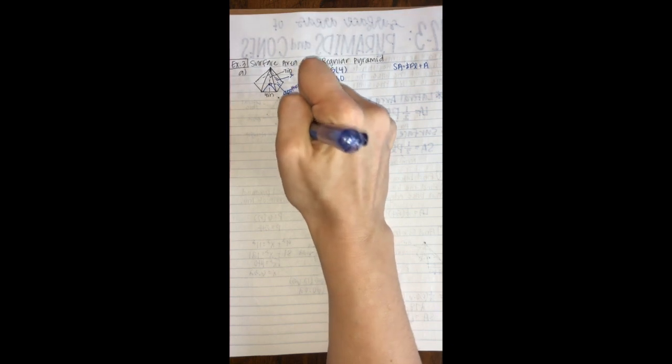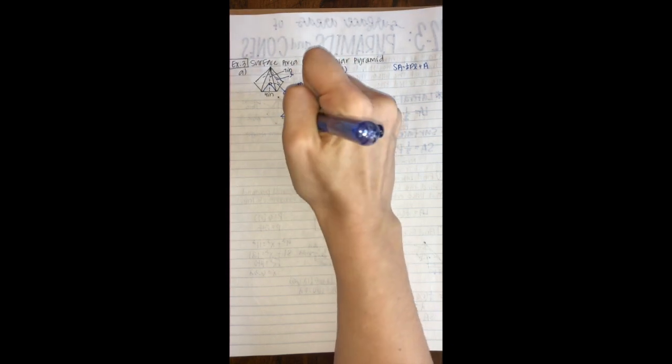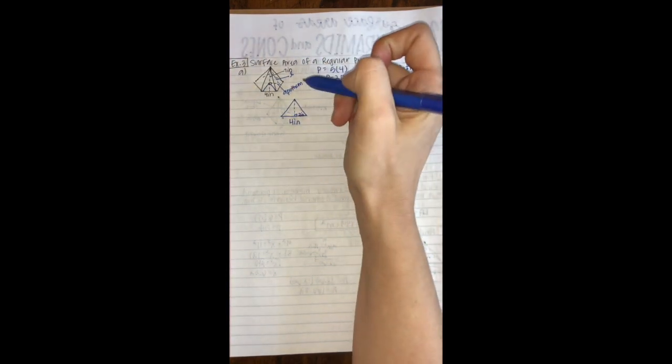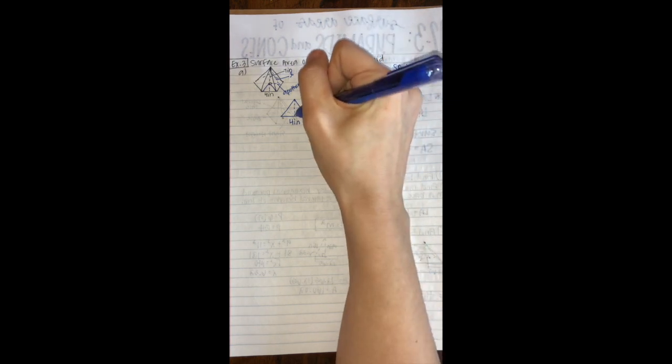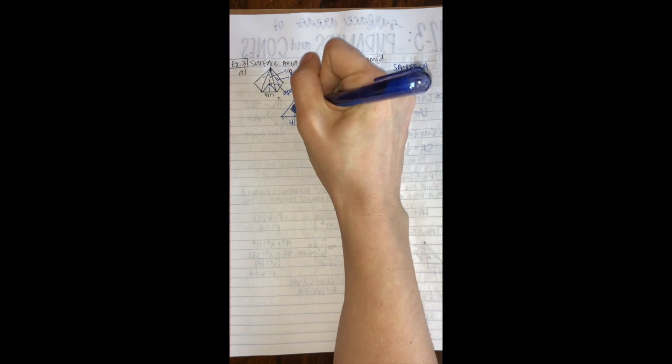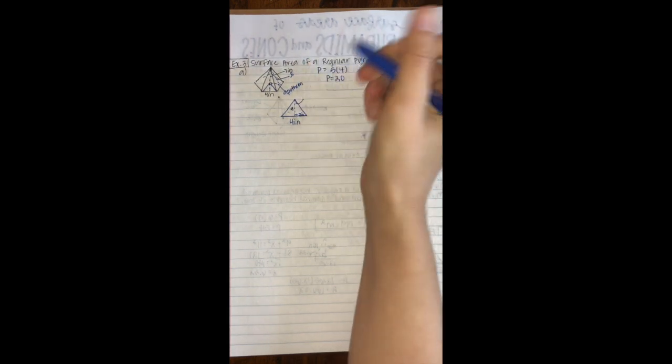This is 4 inches, which means that this apothem right here splits it into a 2-inch piece. And that's really all that we know. And so our job is to find the apothem. We don't necessarily need this length for any reason. So we need A.